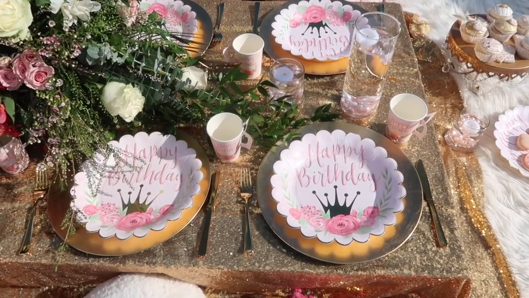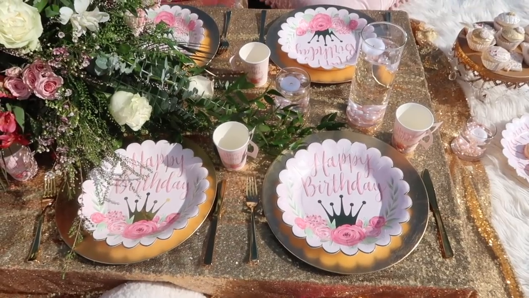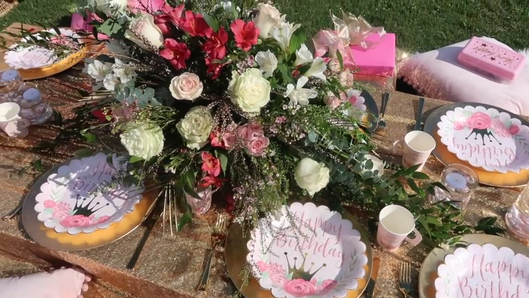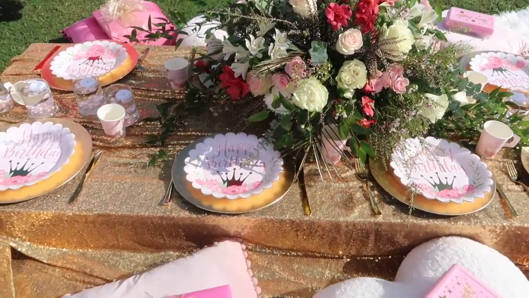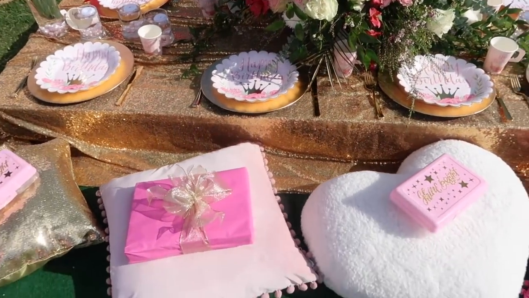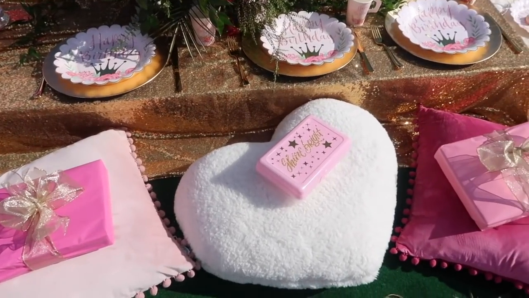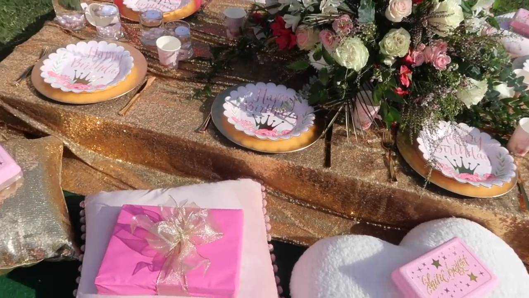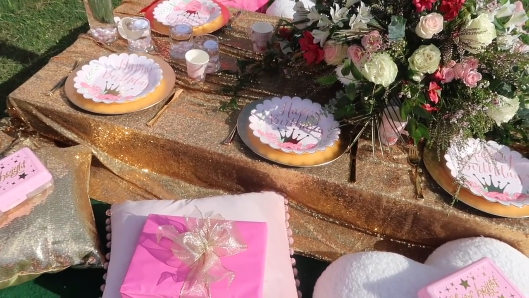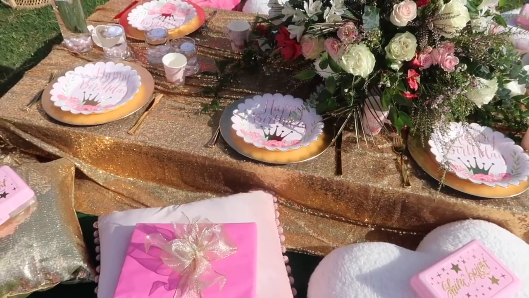So I do love that aspect of it as well. And I also love the little scallop plates. They are just paper plates. You can also use melamine plates if you're dealing with children, or if you're doing something with your significant other, you can definitely pull out the nice china. But having those coordinating gifts and plates just really makes the entire look come together seamlessly.